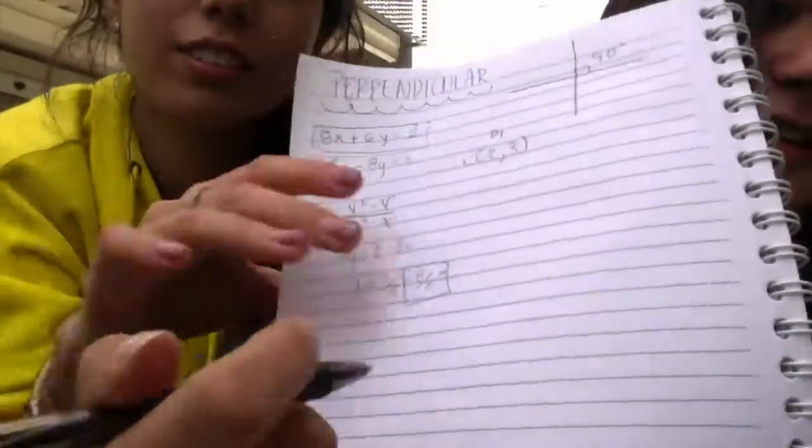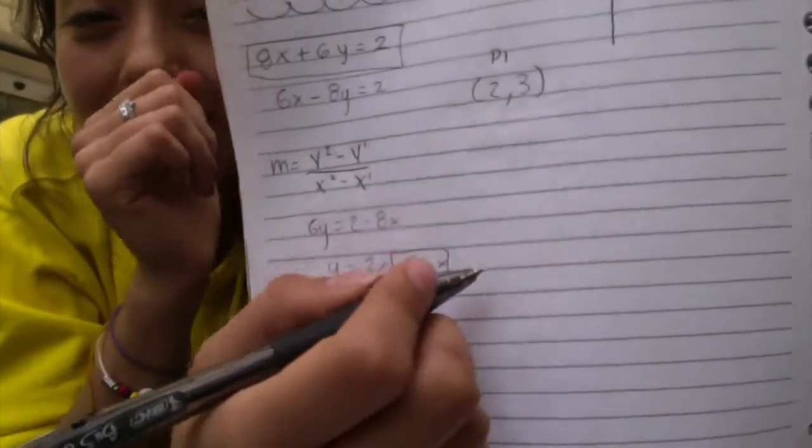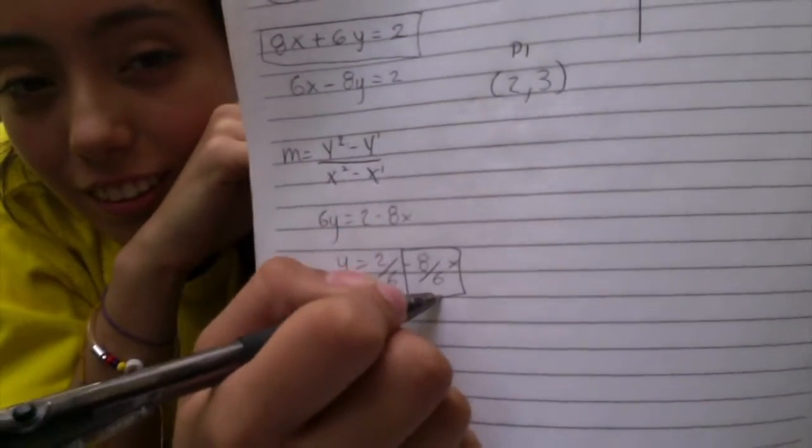But to do that, there's an easy way. You just put this one up, this one down, and change the sign. So the slope will be 6 over 8 positive, like this.